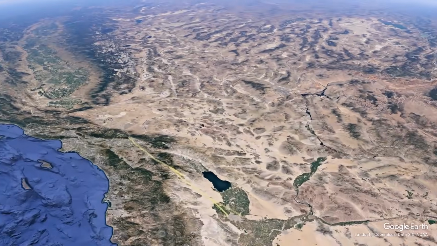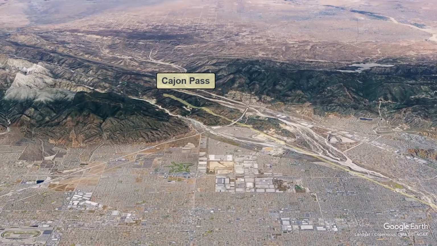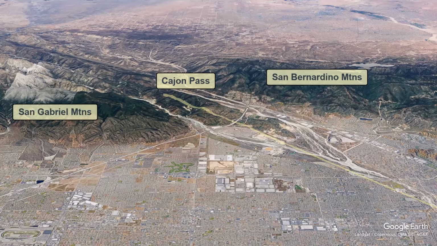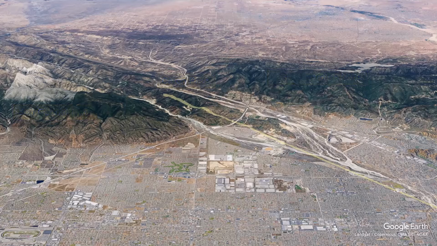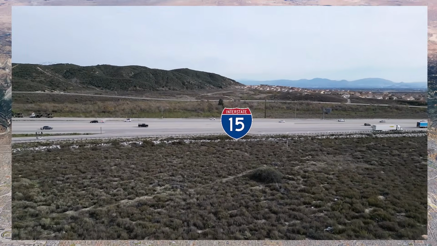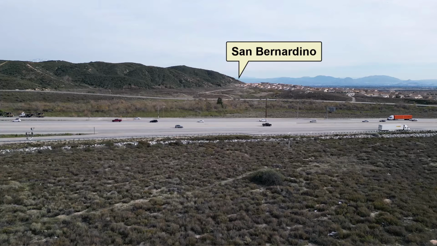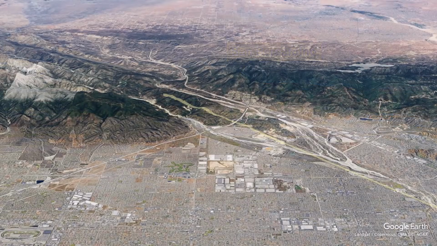Our tour begins near the Cajon Pass, which is the separation between the San Bernardino and San Gabriel Mountains. The Cajon Pass was literally created by the San Andreas Fault. The San Jacinto crosses I-15 near the Glen Helen exit and heads southeast towards San Bernardino. At this point, it is located underneath a large wash created by Lytle Creek that extends into southern San Bernardino.